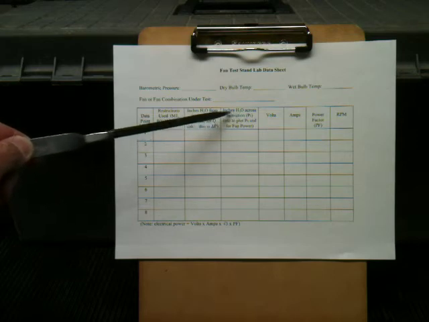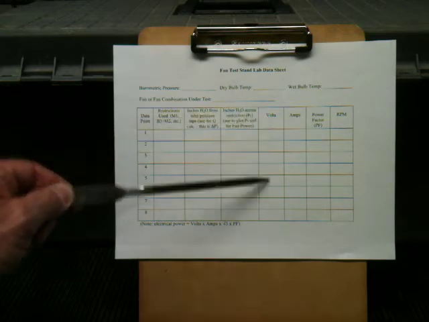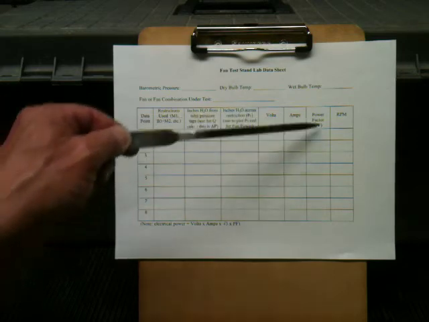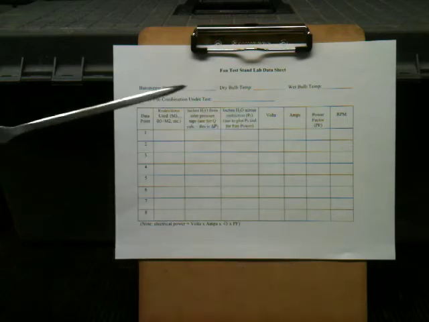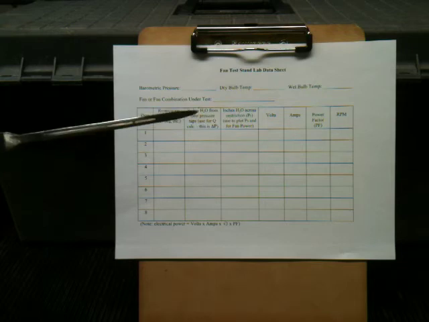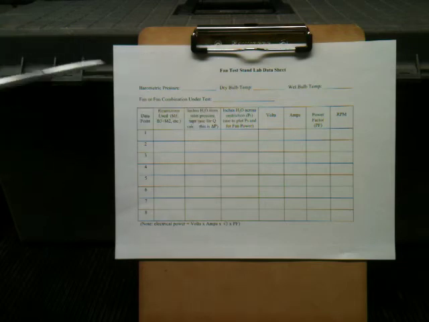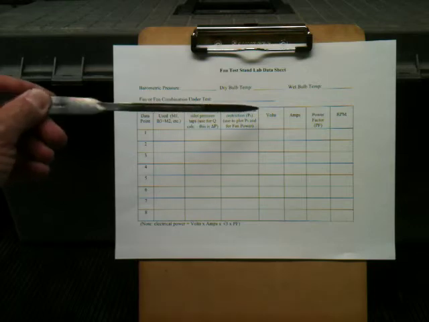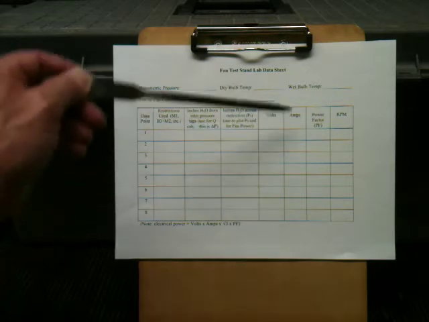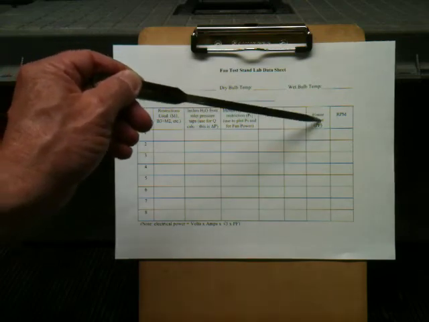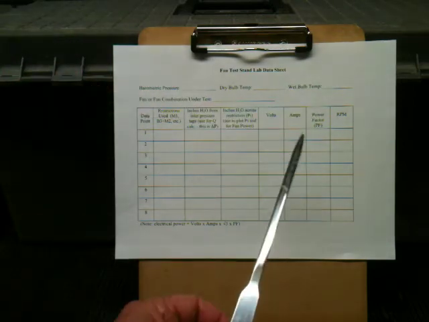Talk about that in just a minute. Then we have a column for volts and amps and power factor. It's a 3-phase fan, and the variable frequency drive basically lowers the voltage to get the fan to run at lower speeds. So you'll see what these numbers range at. And then the power factor is dimensionless.